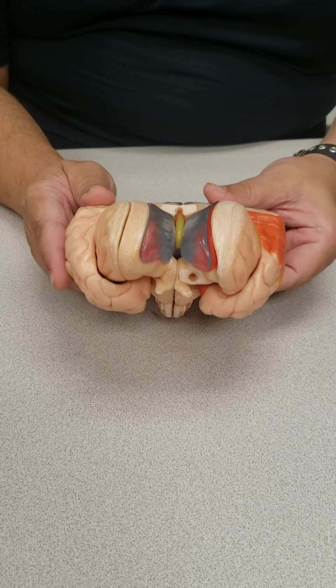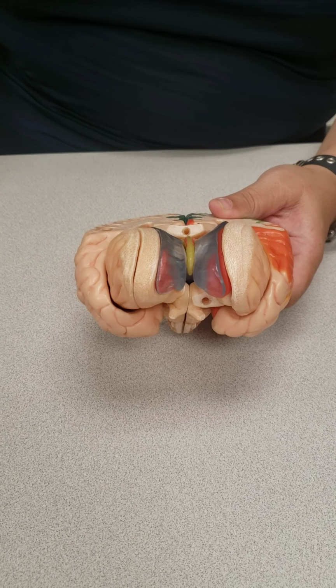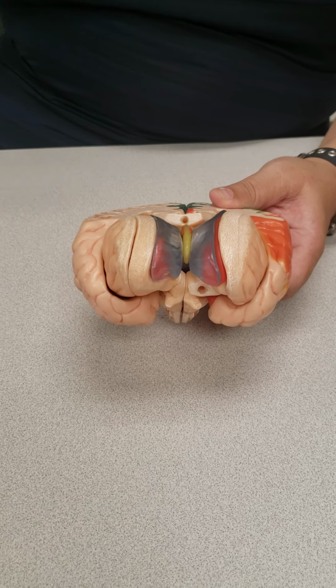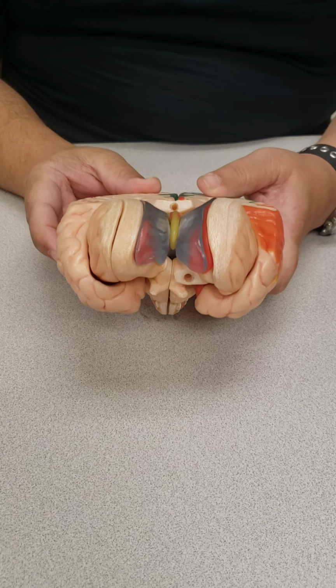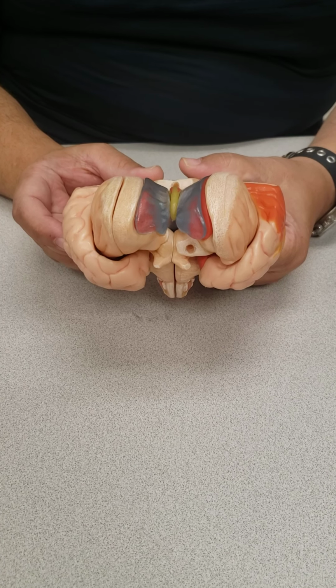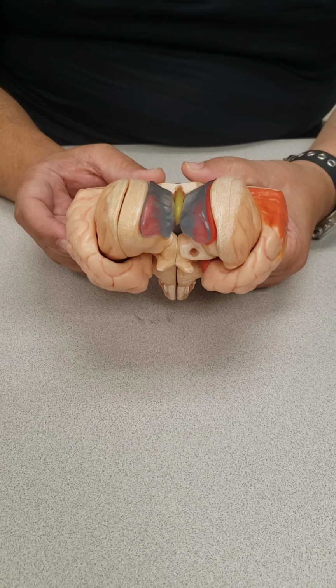Guys, the other structures we have around the diencephalon is the limbic system. Limbic system is important as part of our emotion and also part of our memory.